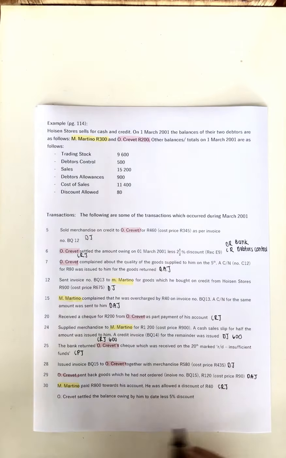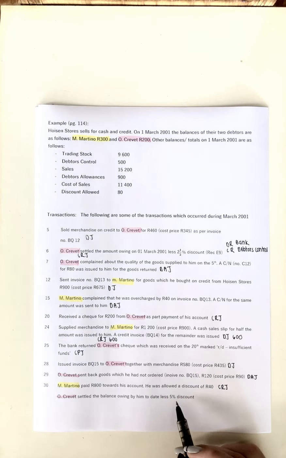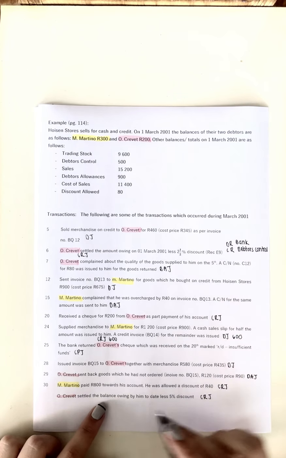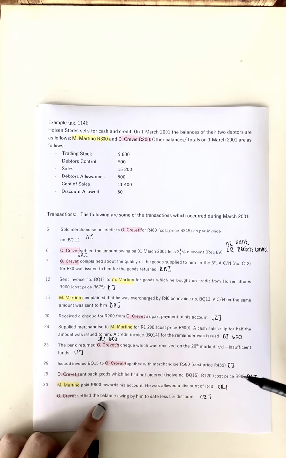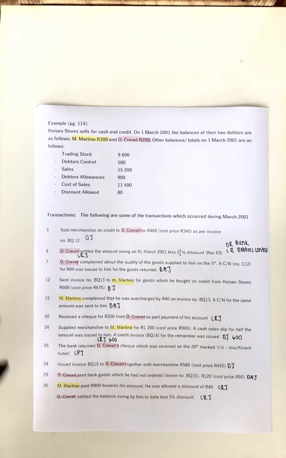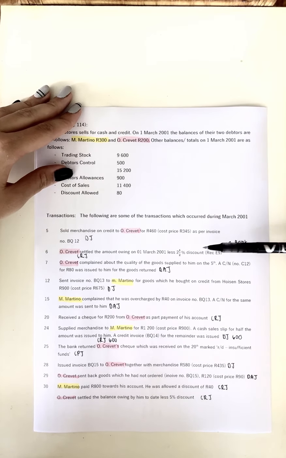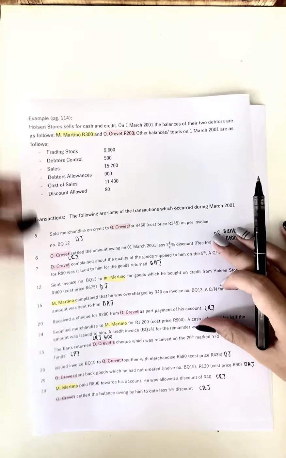Then O'Crivet settled the balance owing by him to date, less 5% discount. So this is the same thing in the CRJ. Now with this one, it doesn't tell us what the balance is owing to us, so we have to work that out before we can post it to the CRJ. So now that we've got our list of transactions and the journals that we're going to use, we can start posting.